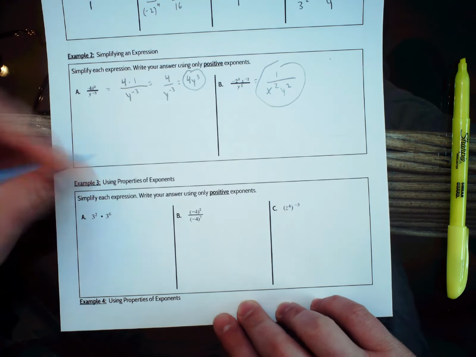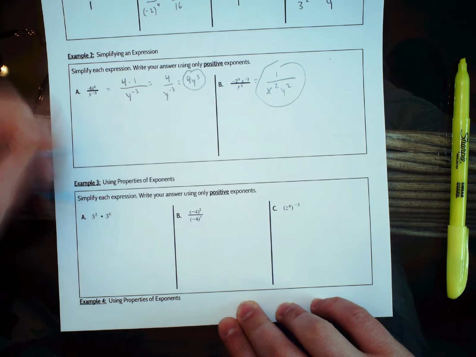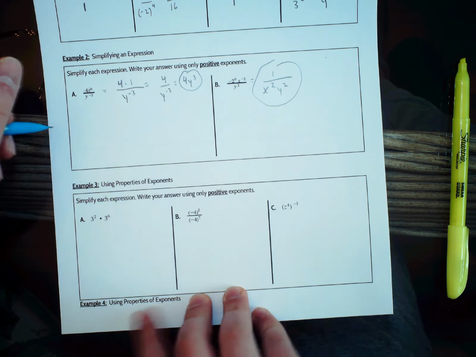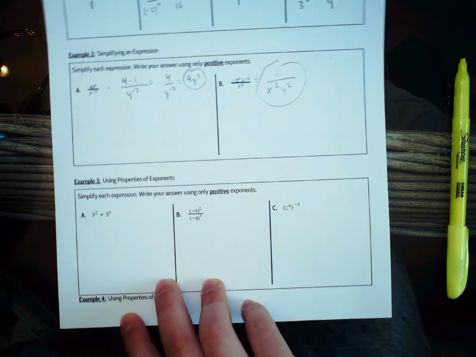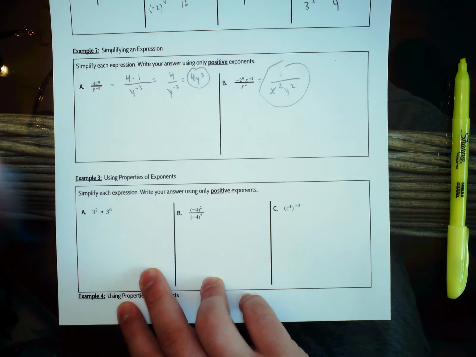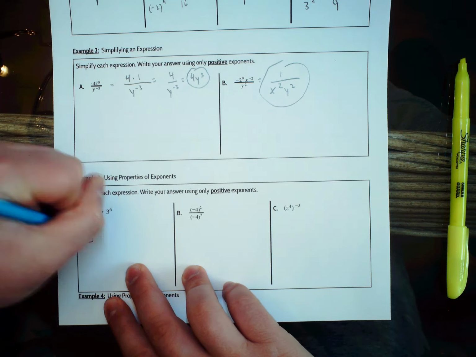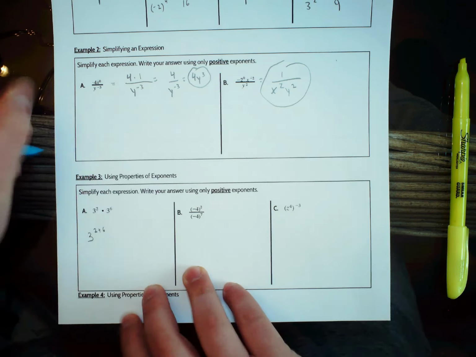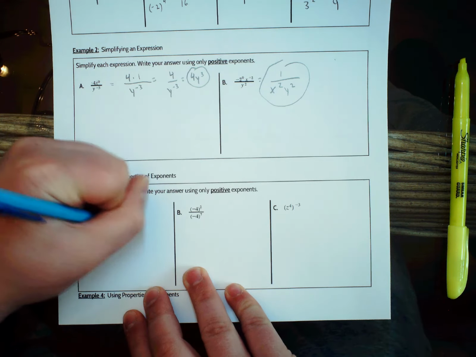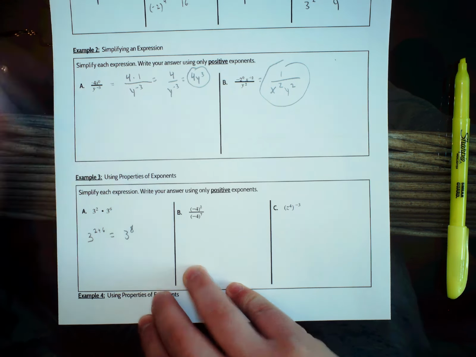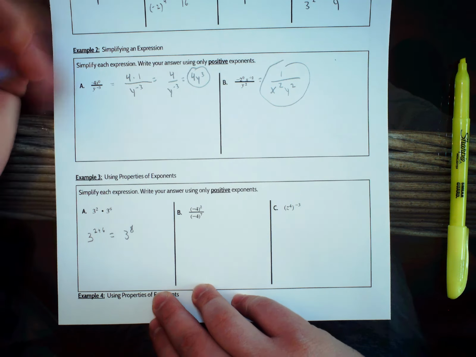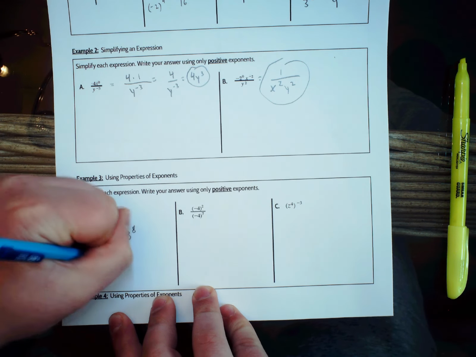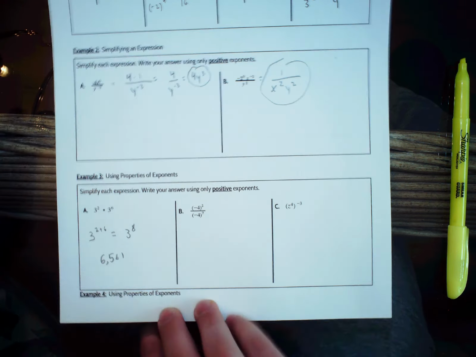Example 4. So now we're going to use those properties from the beginning of the video. So 3 to the 2nd times 3 to the 6th. So what do we do with the powers? We don't subtract them. We don't multiply them. We add them. So this becomes 3 to the 2 plus 6, which is really 3 to the 8th. And you might say to yourself, I don't know what 3 to the 8th power is. It's okay. Just type it in the calculator and you should get 6,561. Good.